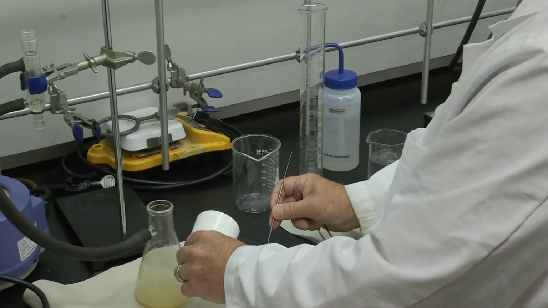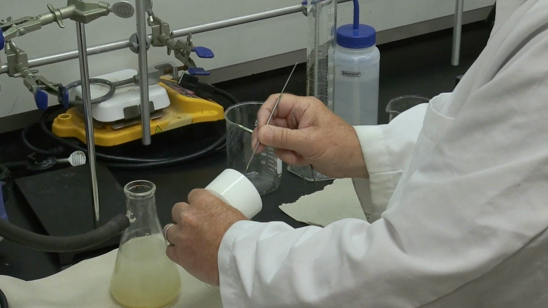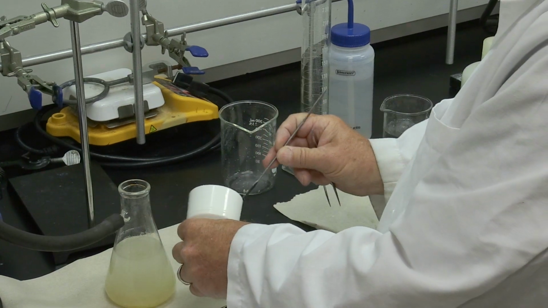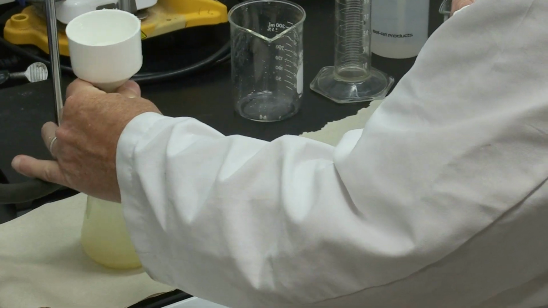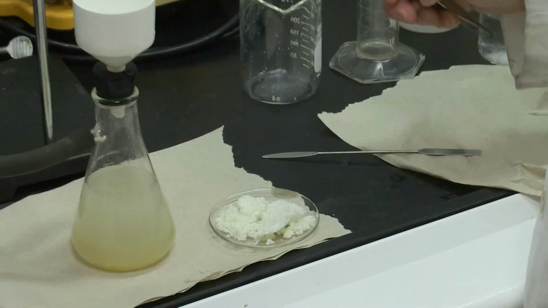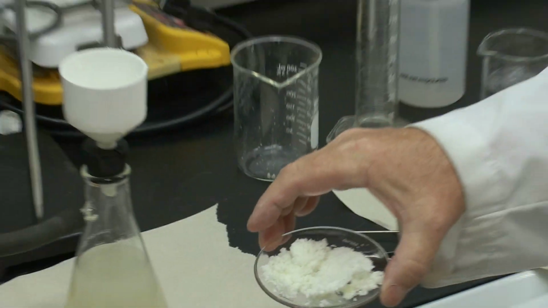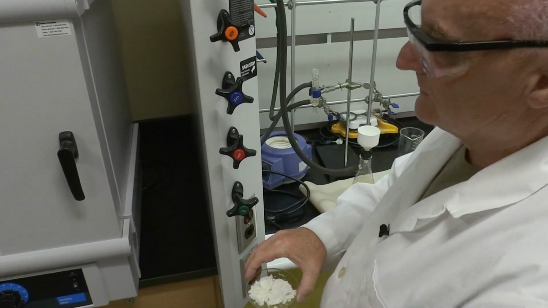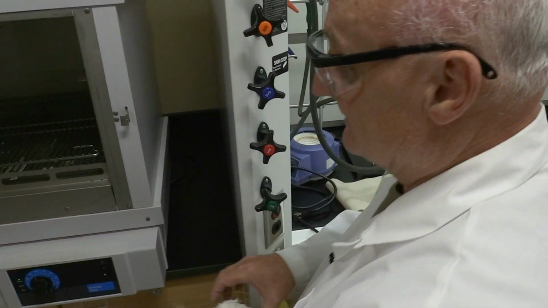We've got a lot of product. It's still wet, but we'll dry it for a while in the oven and get our weights and calculate the yield. This is at a reduced temperature of around 60 degrees. As it melts about 70, 74.